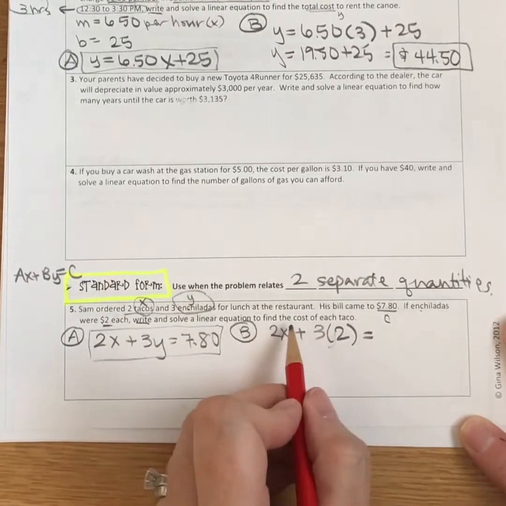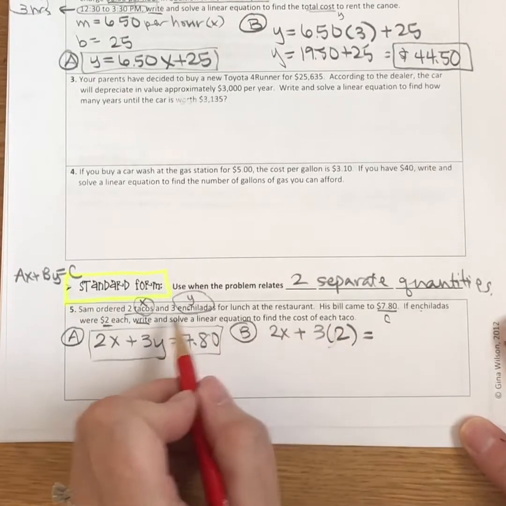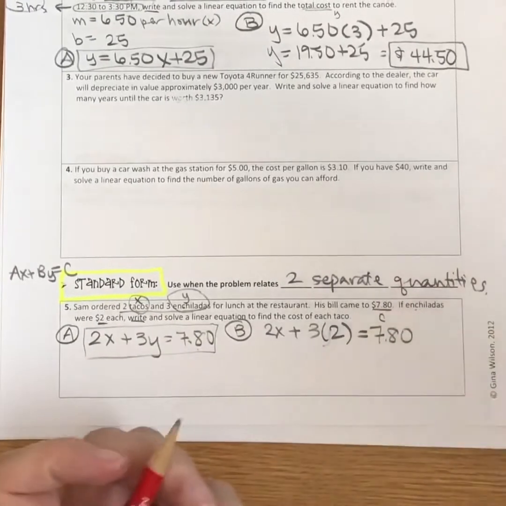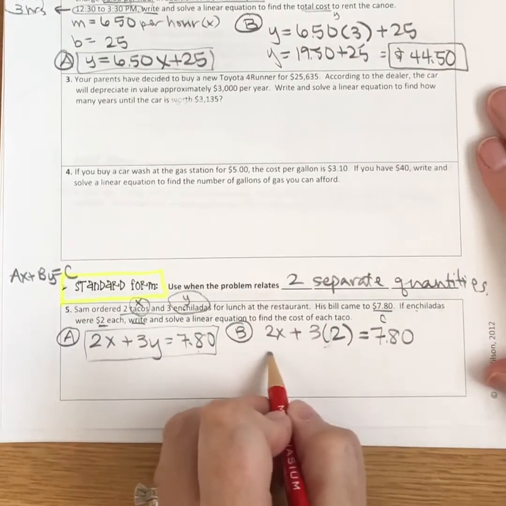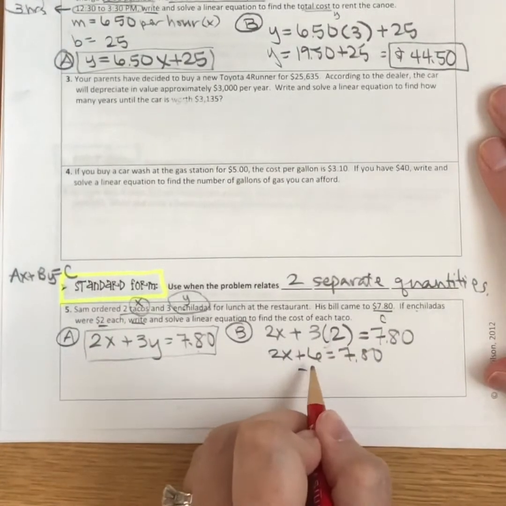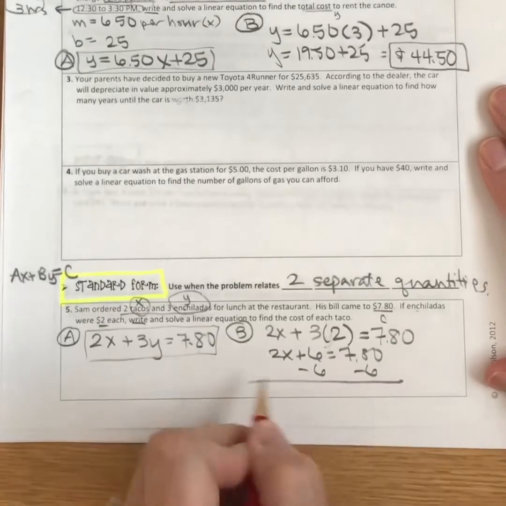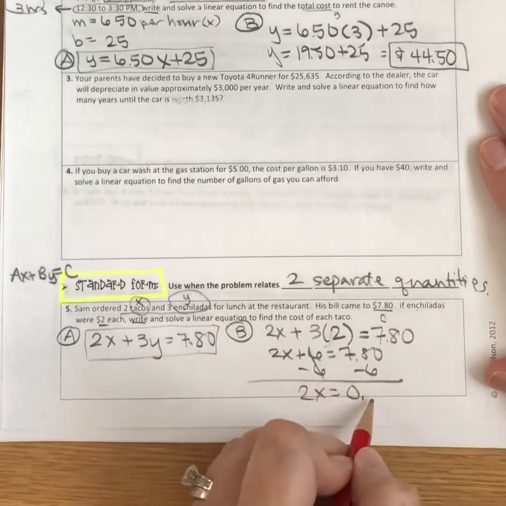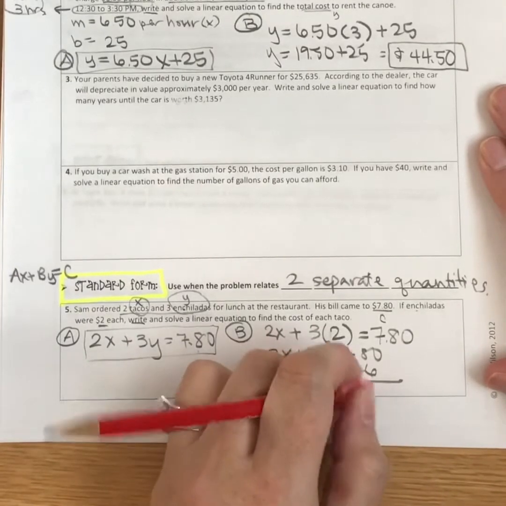Solve the linear equation to find the cost of each taco. And then we said that the cost he paid was $7.80. Okay, so that's just 2x plus 6 equals $7.80. We subtract 6, and we get 2x equals $1.80. Oh my gosh.